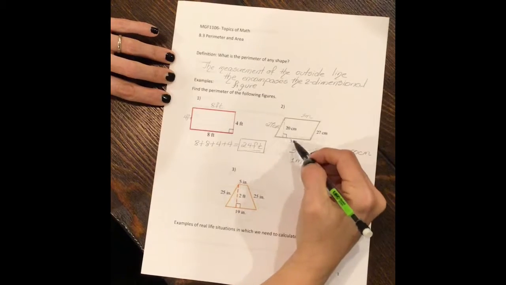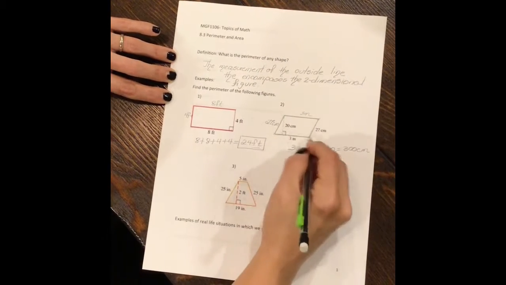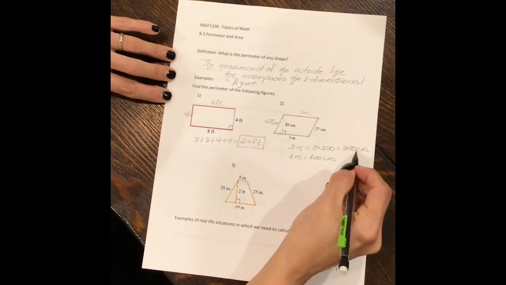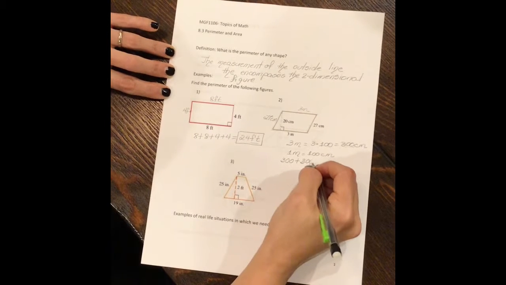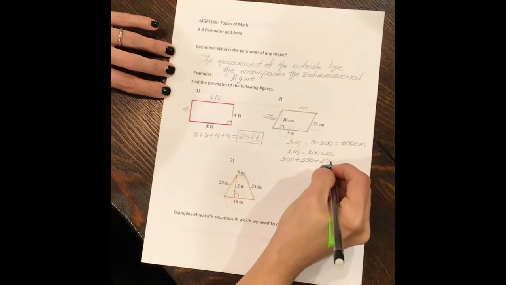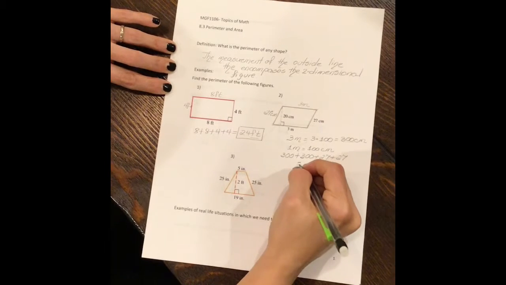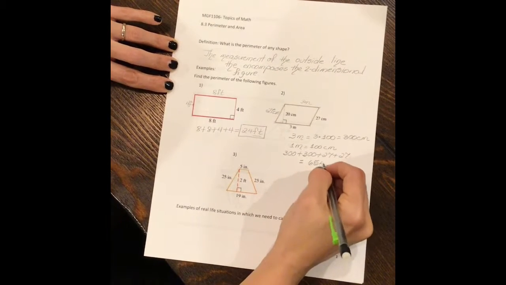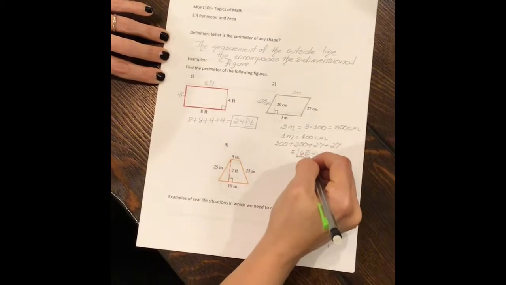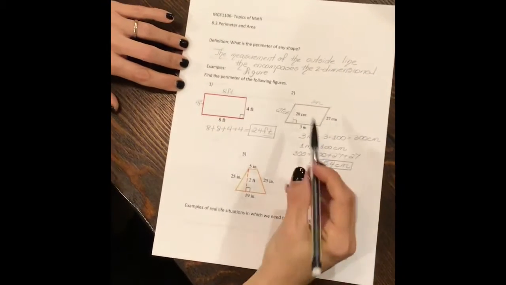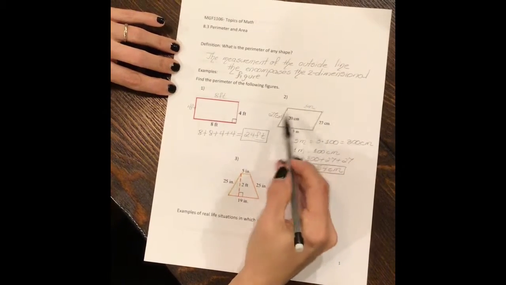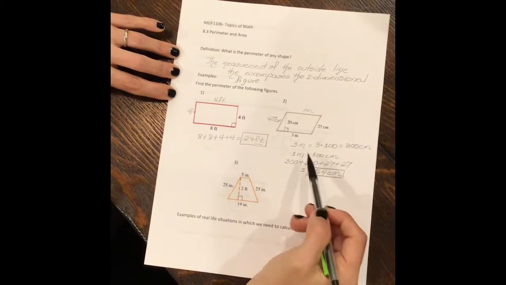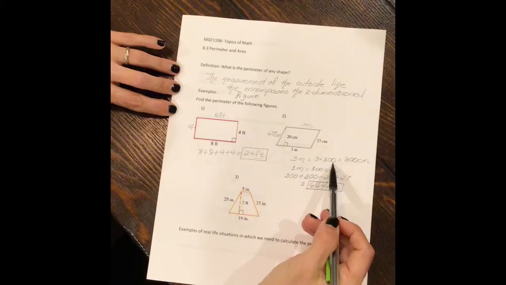So we're going to add all four sides together in centimeters: 300 plus 300 plus 27 plus 27. This is equal to 654 centimeters. One thing to be careful with in this section is that you pay attention to the measurement, that all the units are the same. So that's what we did here. We turned the 3 meters into 300 centimeters.